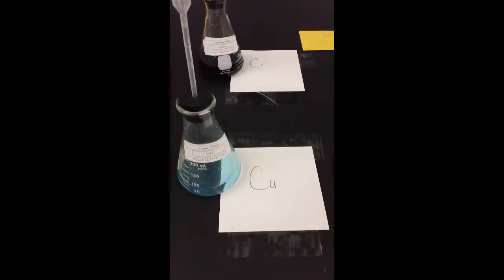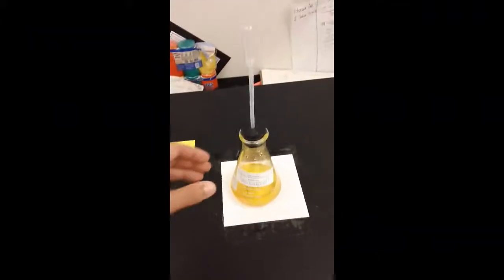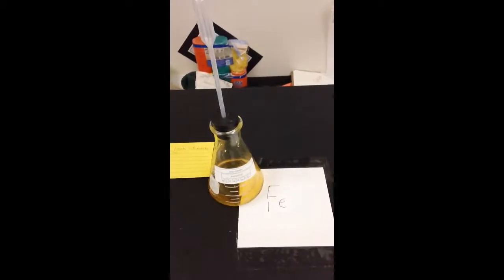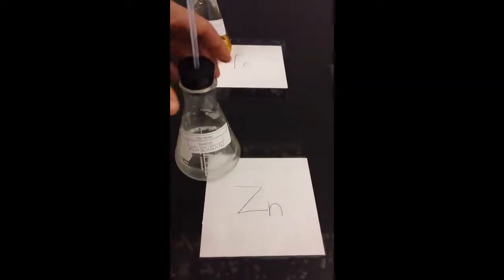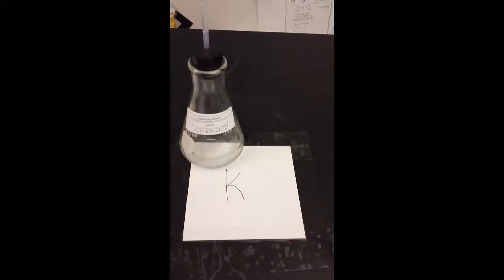Then we have Cu, and this is our copper chloride. We have over here iron nitrate, Fe for iron. We know this one is zinc nitrate, Zn. And then over here we have potassium nitrate, which is K.